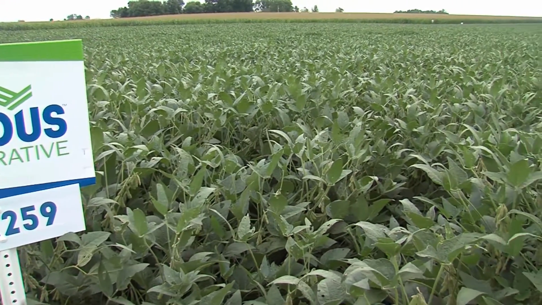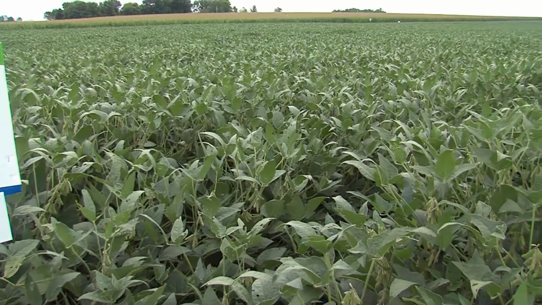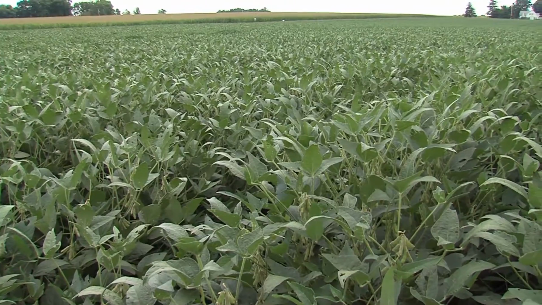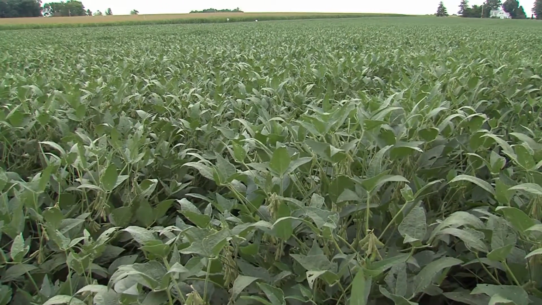And through better management strategies, can we put an offensive bean in a location that typically would only handle a defensive bean? The management strategies that we look at are making sure that we use a seed treatment that includes a fungicide and an insecticide on every acre.